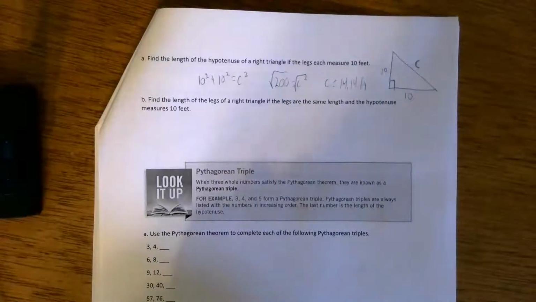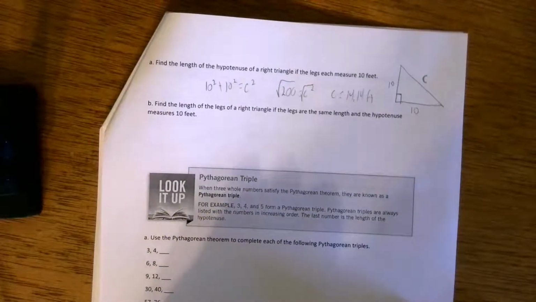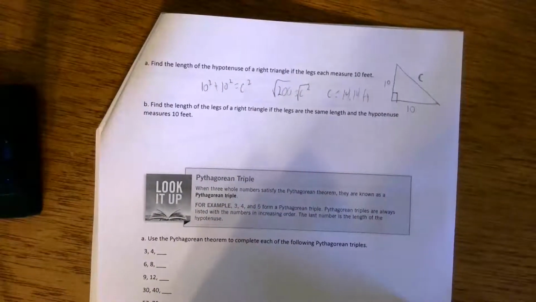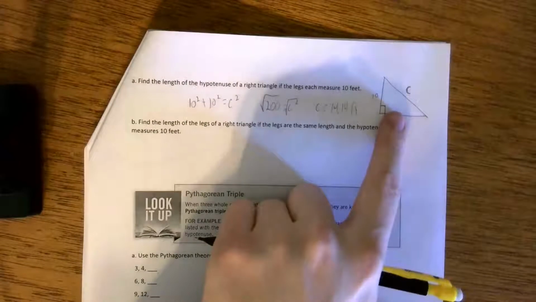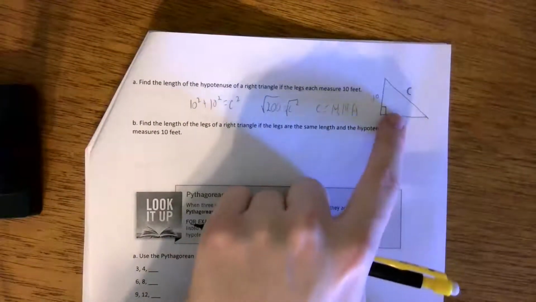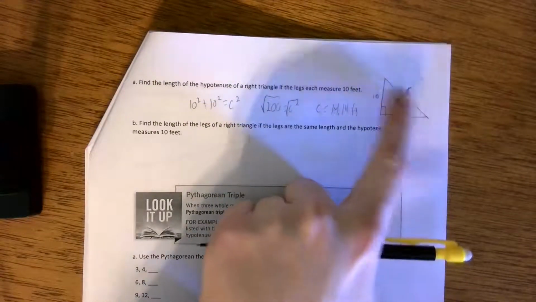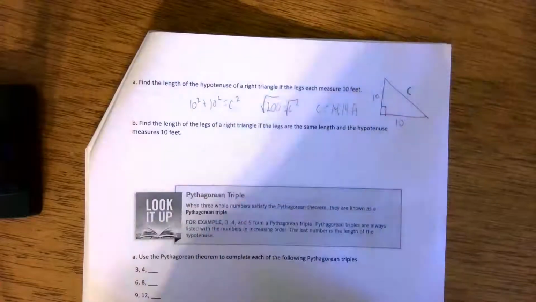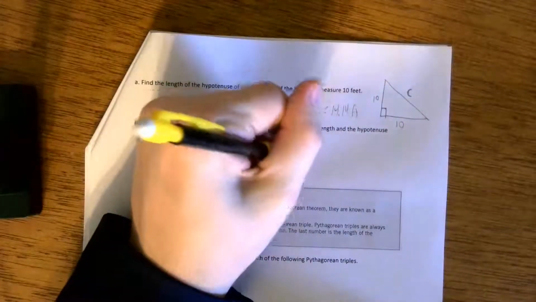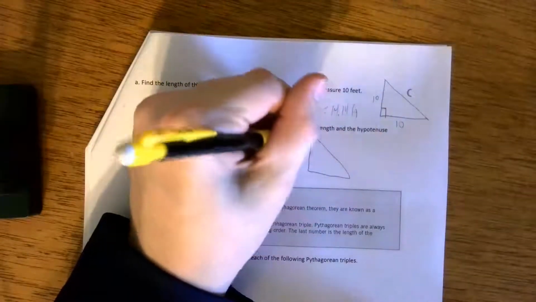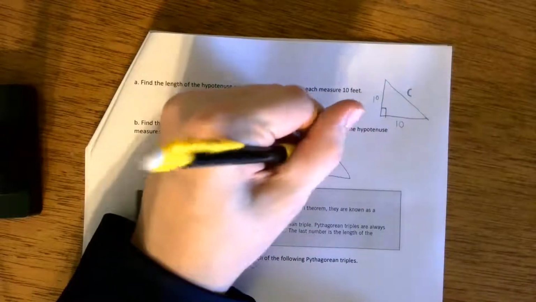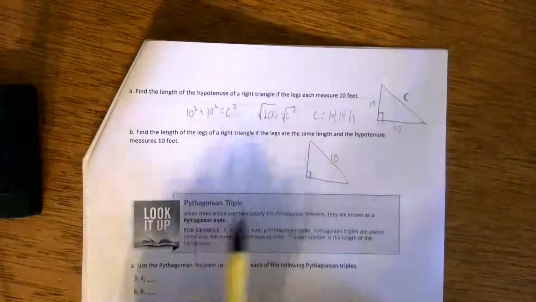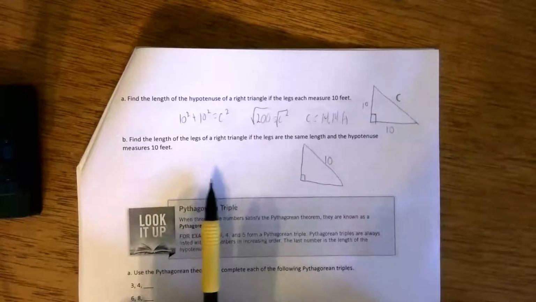Okay. So what about the next one? The next one says find the lengths of the legs of a right triangle if the legs are the same length and the hypotenuse measures 10 feet. So we're kind of looking at it backwards now. Instead of both legs being 10, the hypotenuse is 10, and we have to find the length of these two legs. So let's just draw out our picture again. This is a right triangle. I know that my hypotenuse is 10 feet, but I don't know what the lengths of my legs are.